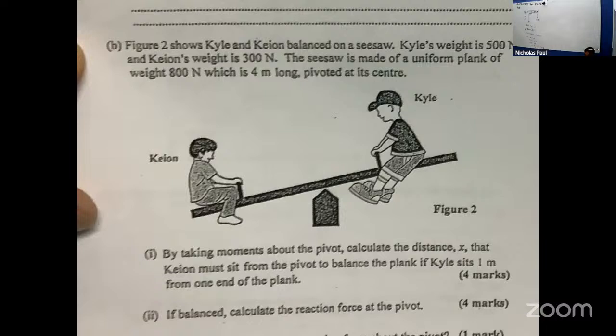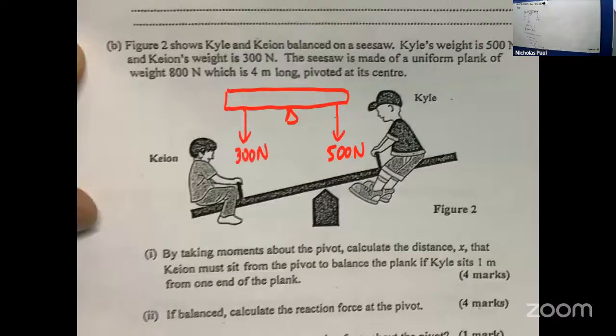Ready? So a diagram should have something like this. Right? They said Kyle's weight is 500, so Kyle on this side put 500. Keon's weight is 300. Right?